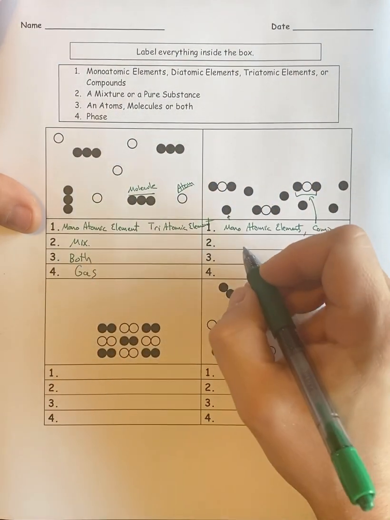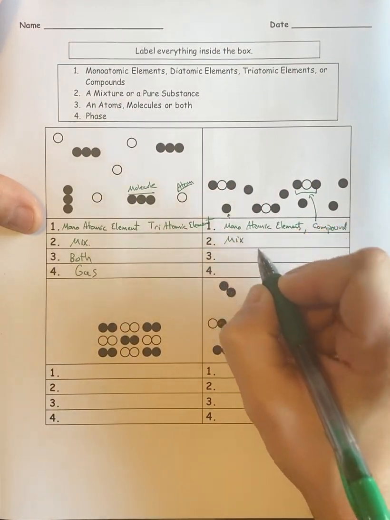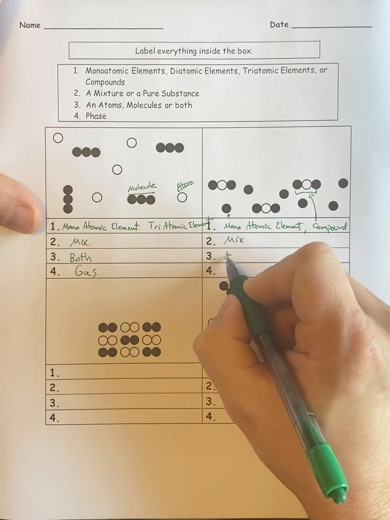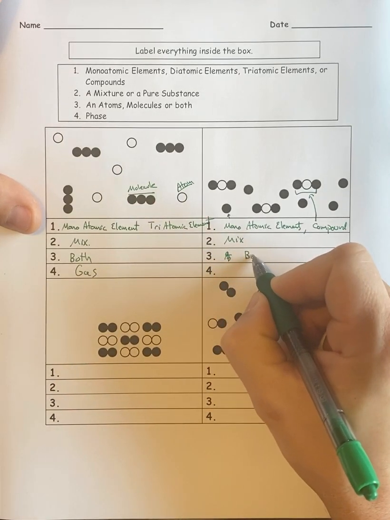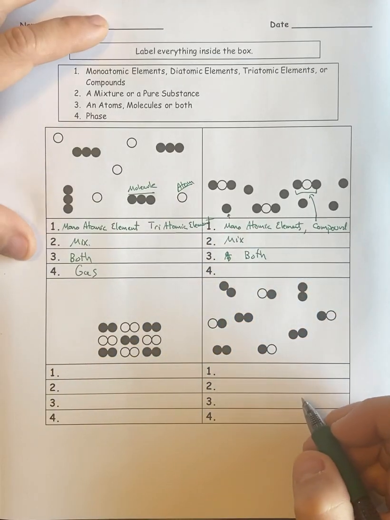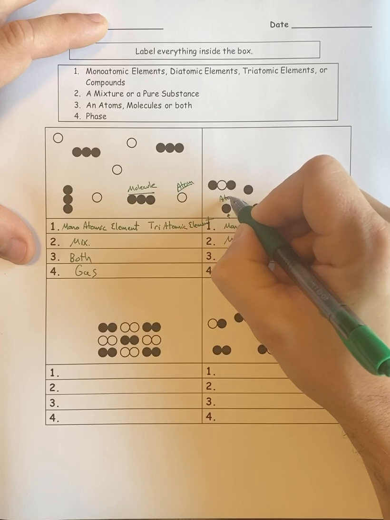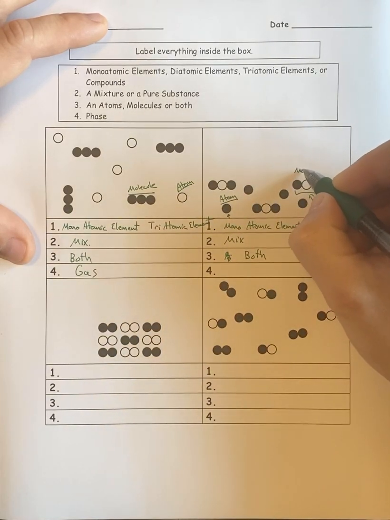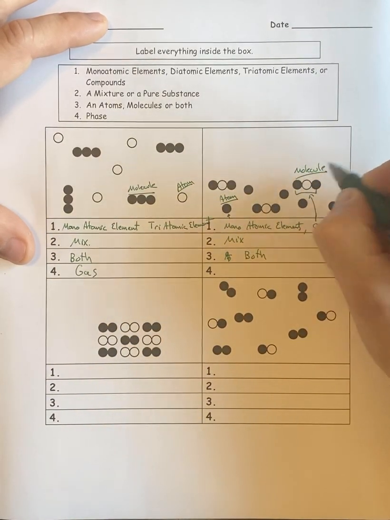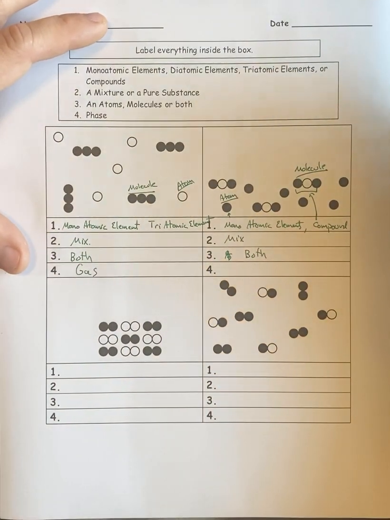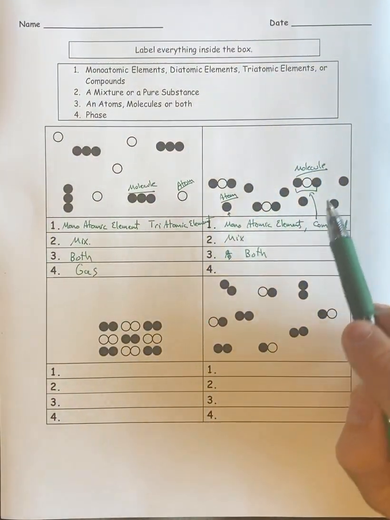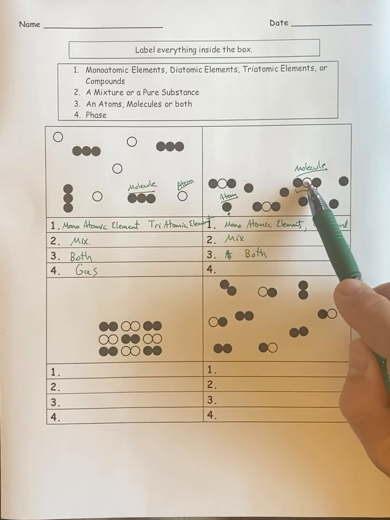All right, mixture. It's got both atoms and molecules. Again, the single would be the atom. And the compound is the molecule. Now, be aware, the compound is made up of 3 individual atoms.